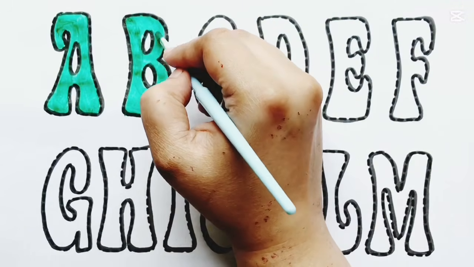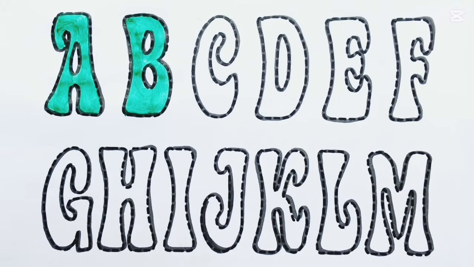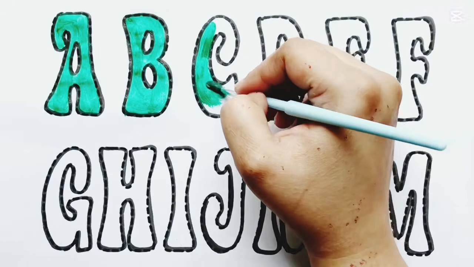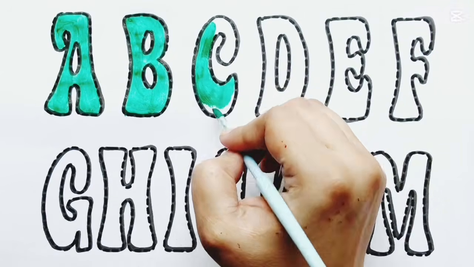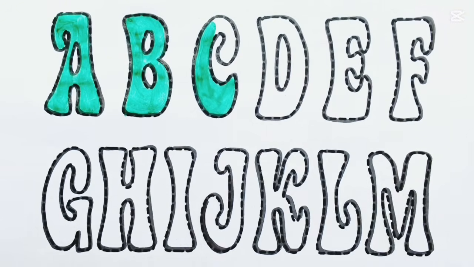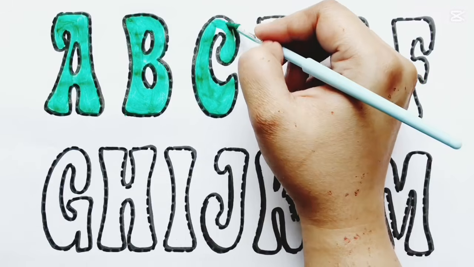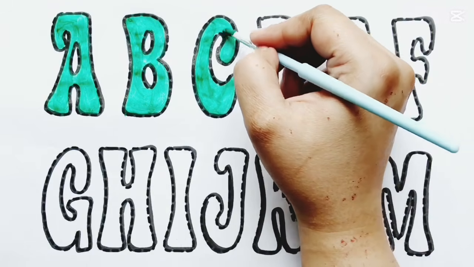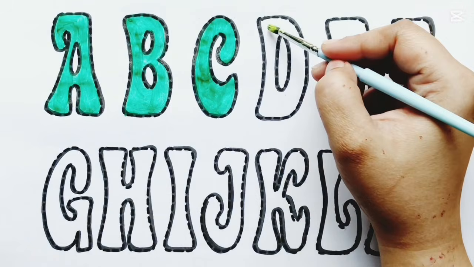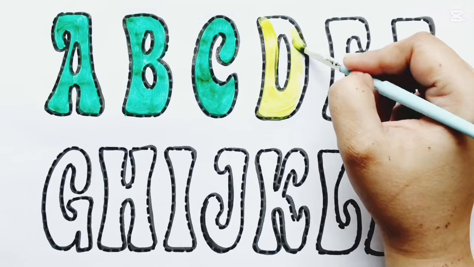C for carrot. Yellow color. D for donut.